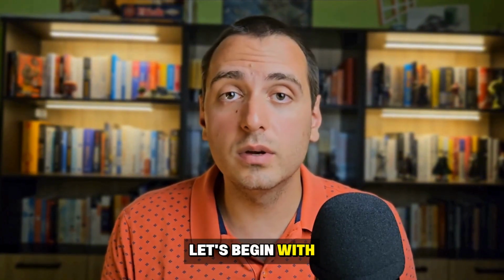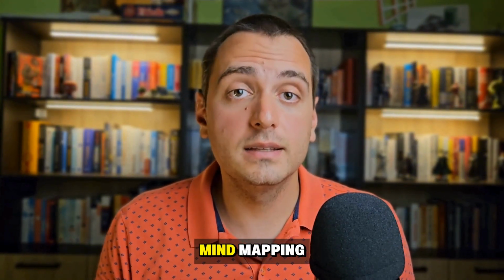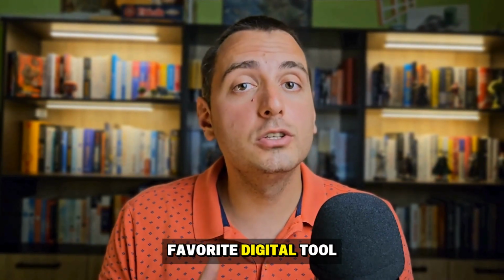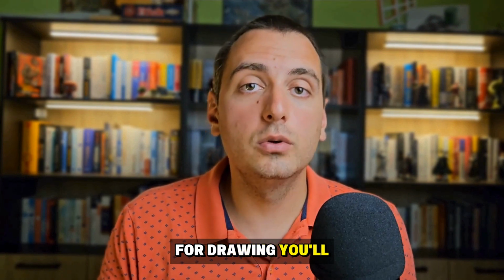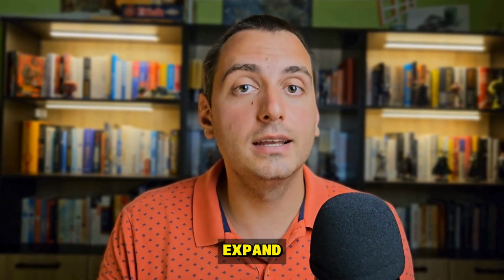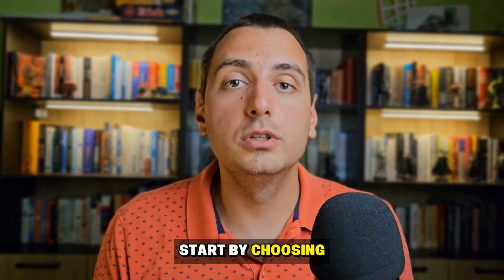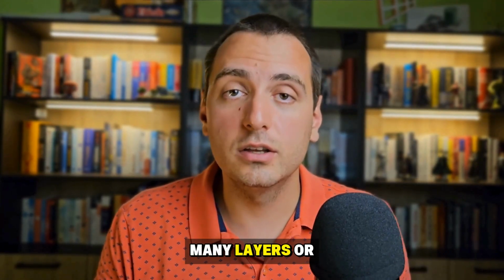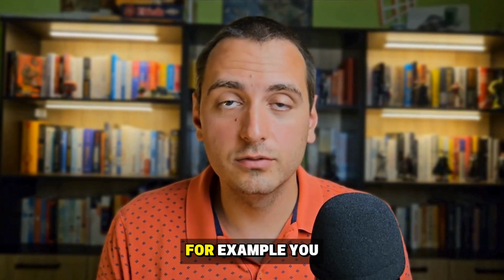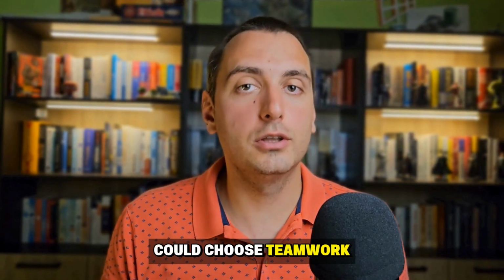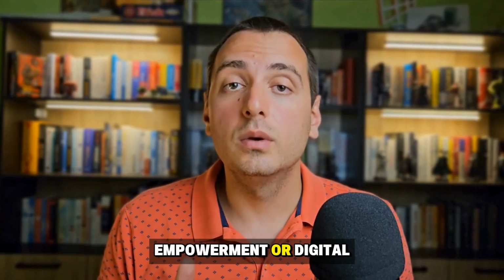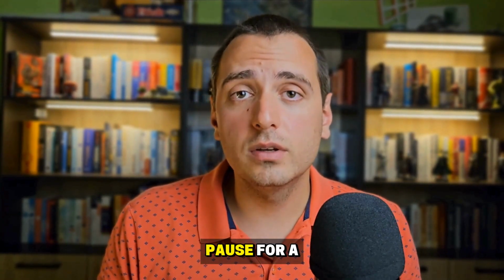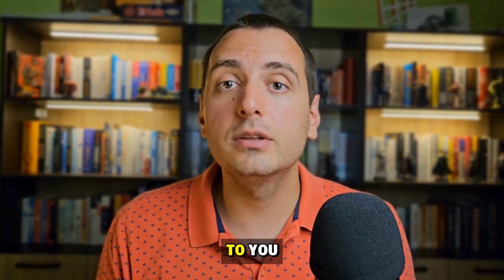Let's begin with our first activity, mind mapping. Take a blank sheet of paper or open your favorite digital tool for drawing. You'll need some space to explore and expand. Start by choosing a topic that feels a little complex, something that has many layers or dimensions. For example, you could choose teamwork, empowerment, or digital overload. If you're following along in real time, pause for a moment and pick one that speaks to you.